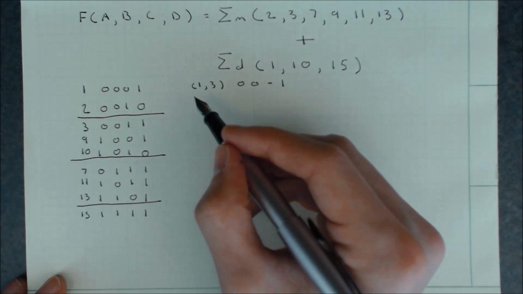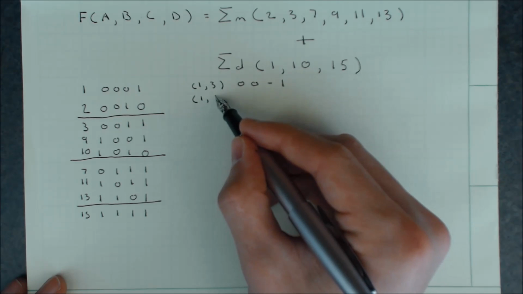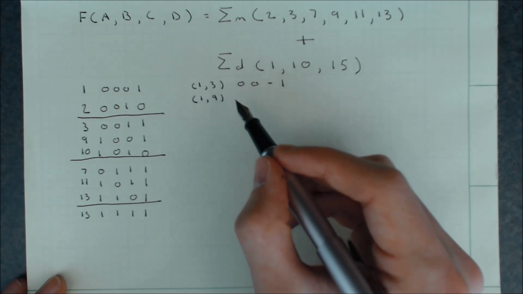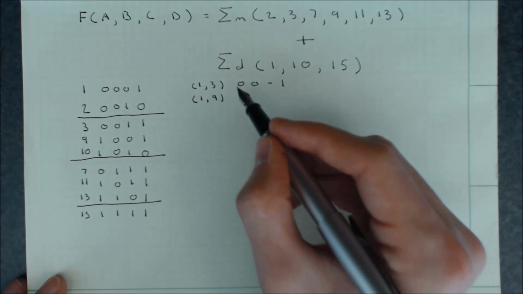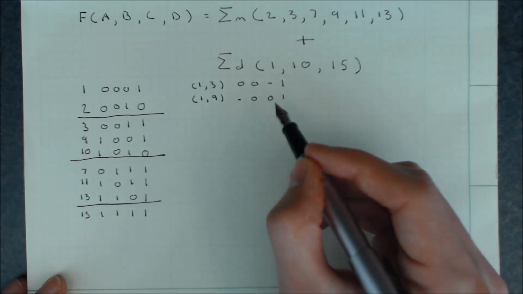Next, we'll have 1 and 9, where we only have one bit changing, the first bit, so it will be dash, 0, 0, 1.